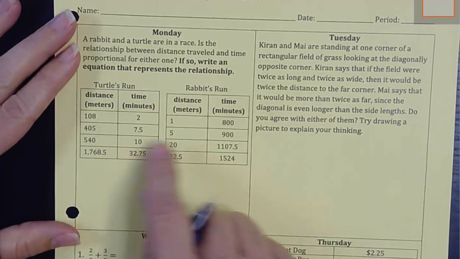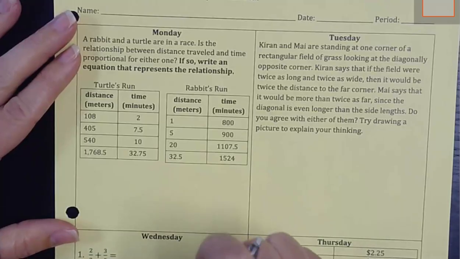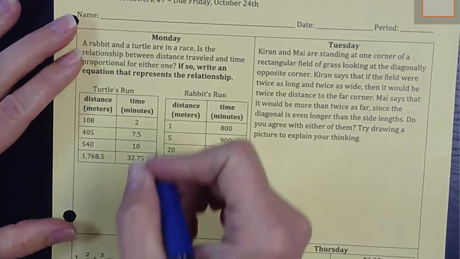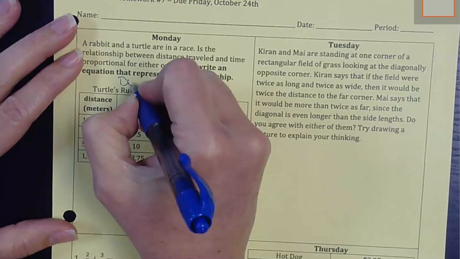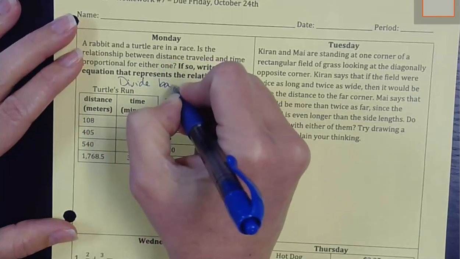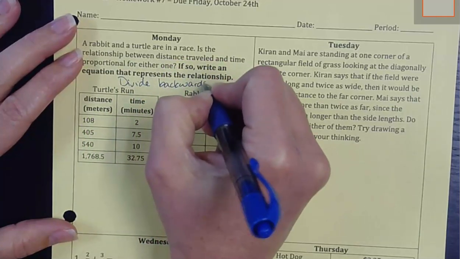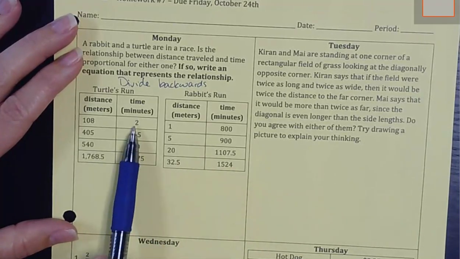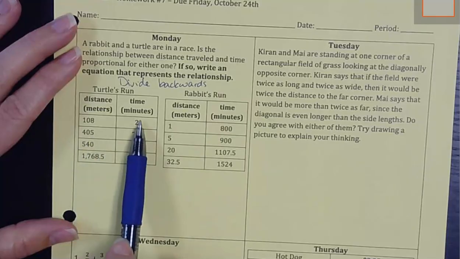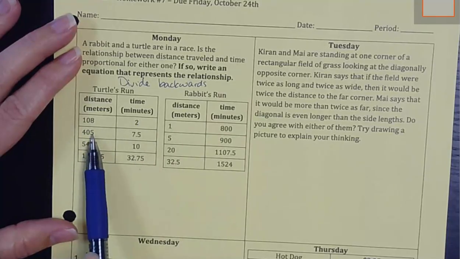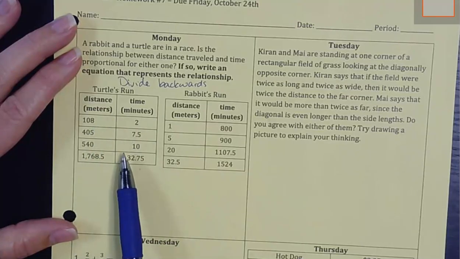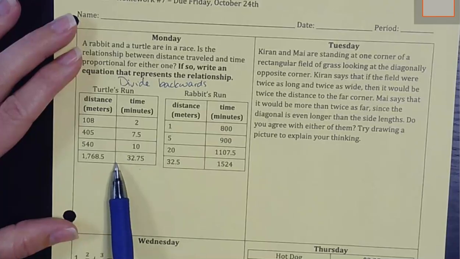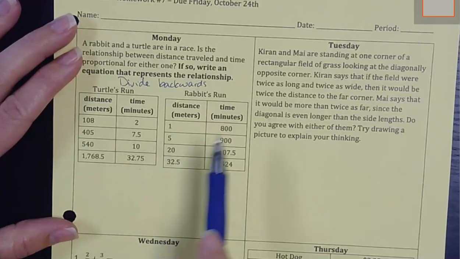So I want to know if these are proportional or not. So your reminder for how you tell something is proportional is you divide backwards. And you're going to have to squeeze your work in here, but you're going to take this side and divide by this side. So 2 divided by 108, 7.5 divided by 405, 10 divided by 540. And keep dividing, and if you end up with the same number, you have a proportional relationship. And then you would write an equation.